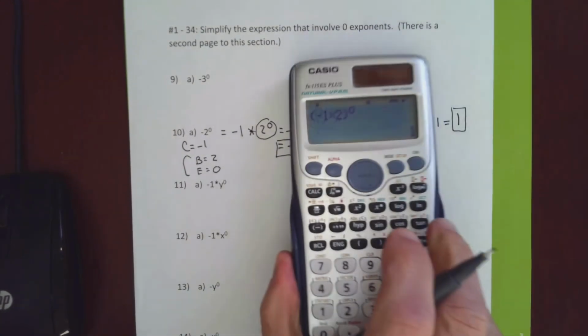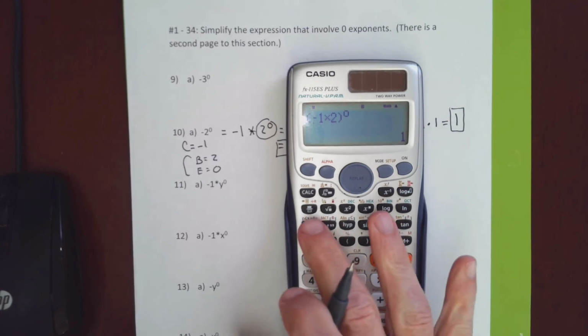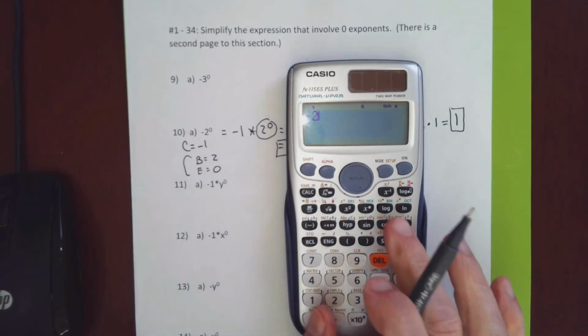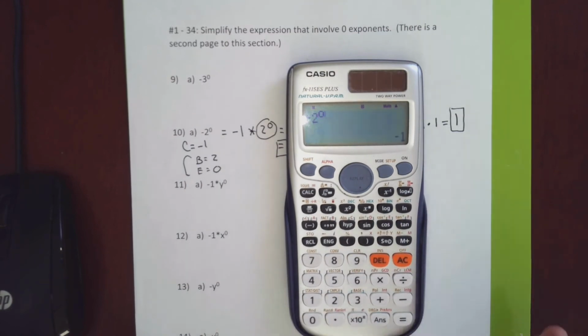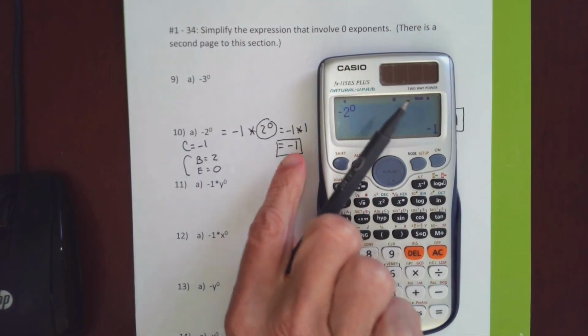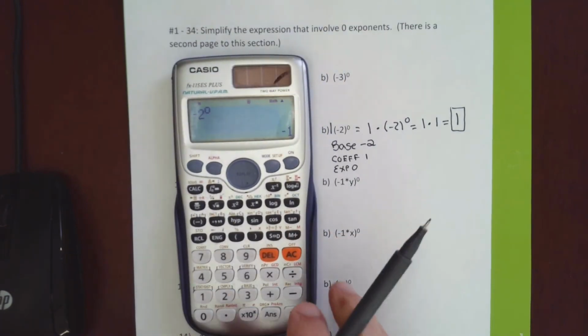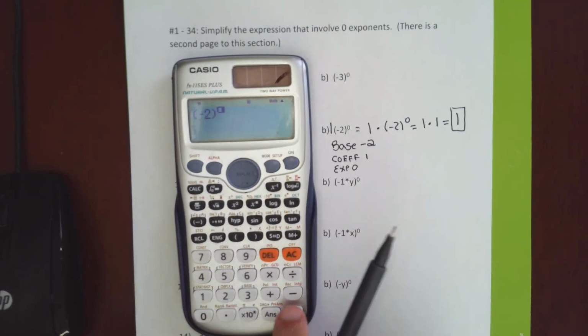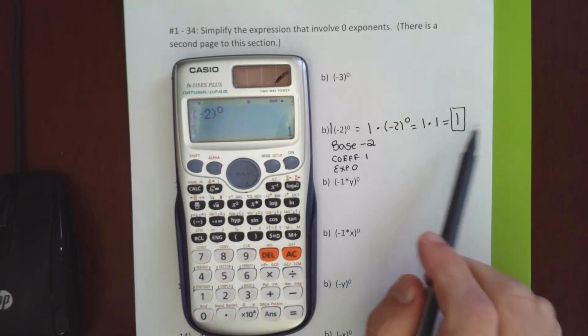Again, I'll do both of these number 10s on my calculator. 10a, -2 without parentheses, using the negative. Exponent 0. You can see that that's equal to -1. And for part B, parentheses -2 exponent 0, that's equal to 1.